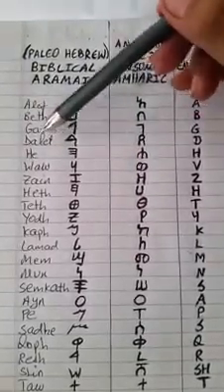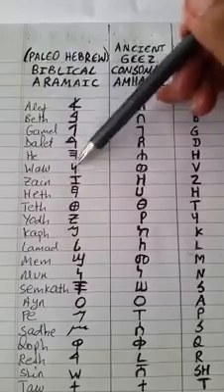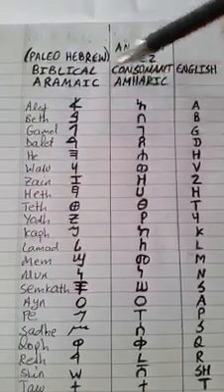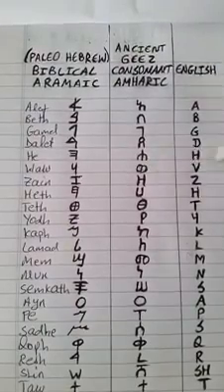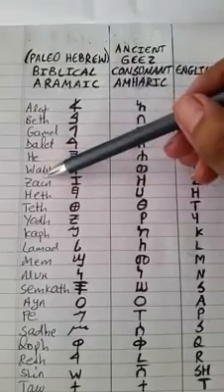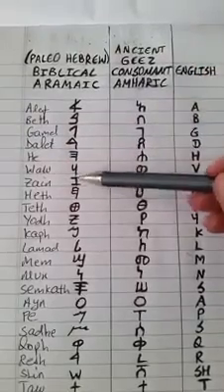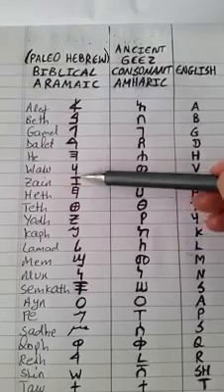Then we have Waw, which is represented by this symbol. In Amharic or Ge'ez it is Wa, in English it is V. Then it is Zain, represented by this sign, which looks like the capital I of the English letter.